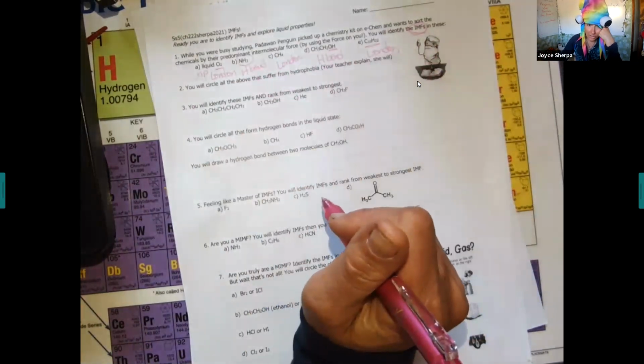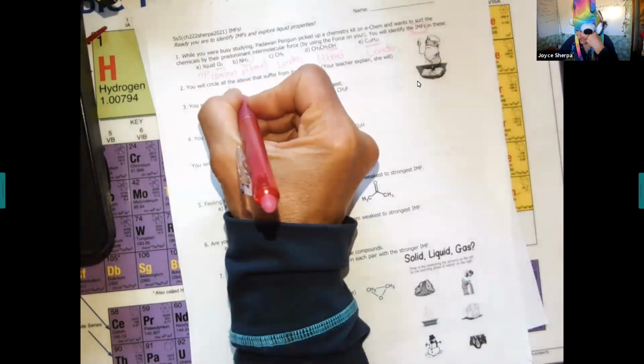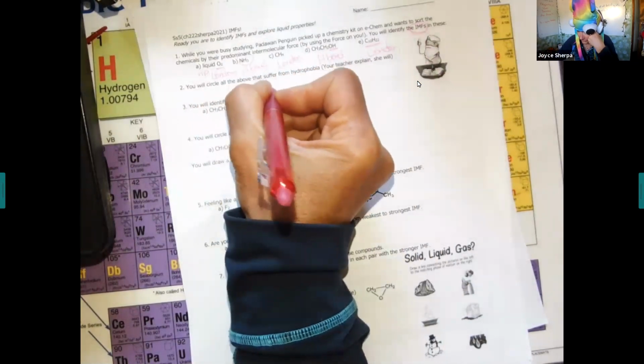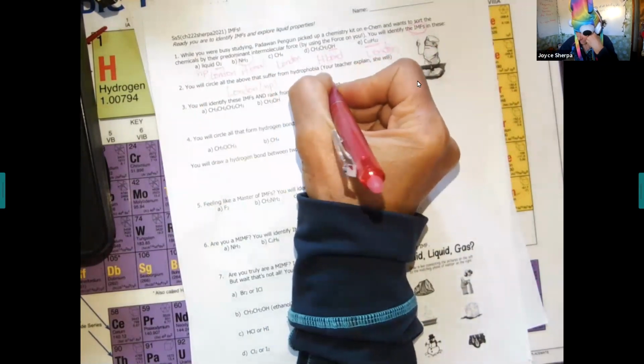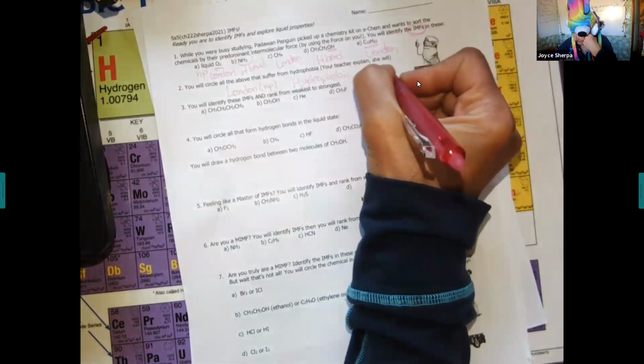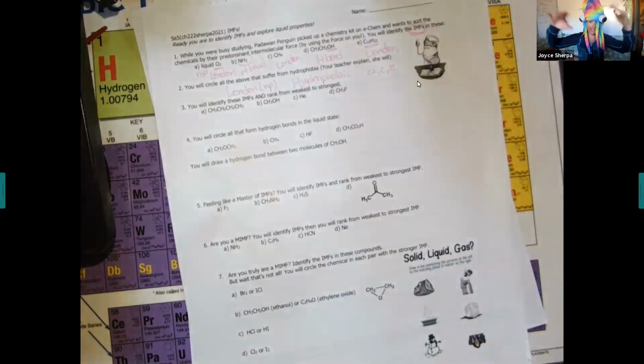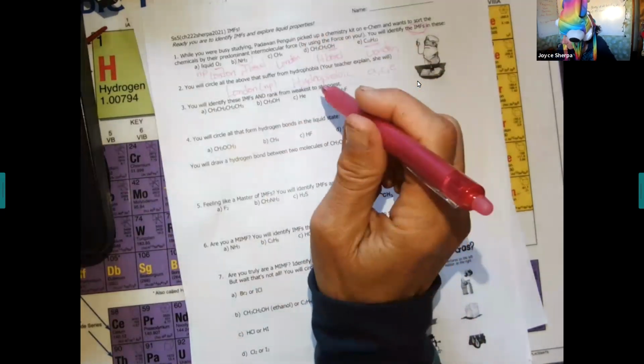The dipole is probably the hardest one. Anything that is London, that is non-polar, that is hydrophobic. So that was apparently A, C, and E. So it's kind of trying to tie in everything that we learned before. Sorry, my camera mirrors me and that confuses me.